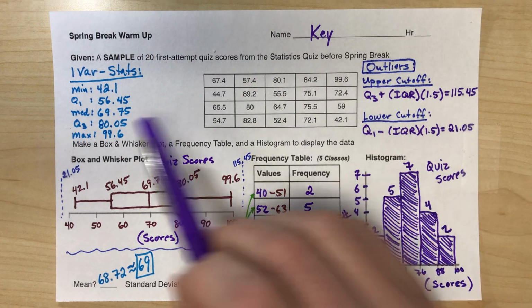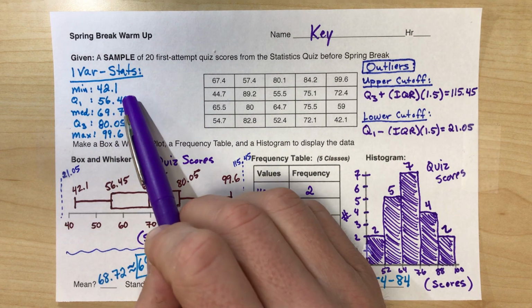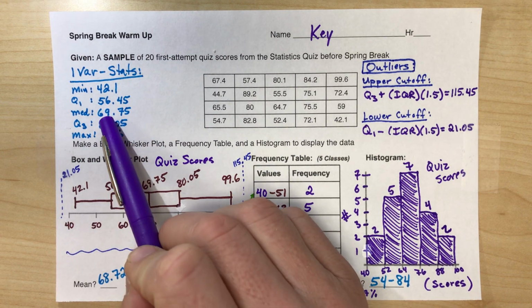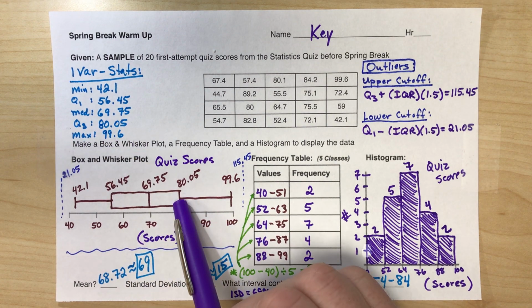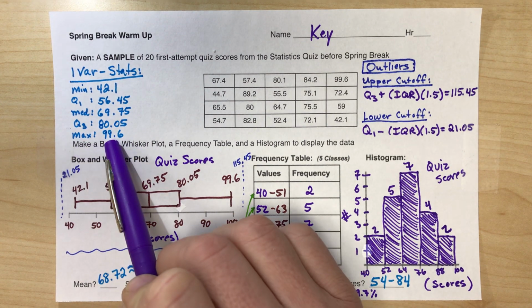So the first thing is you transfer this information here. 42 goes down to this. 56 is the beginning of the box. Median 69.75 is the middle. Q3 is the upper quartile. That's your right-hand side of the box. And last of all, the max.